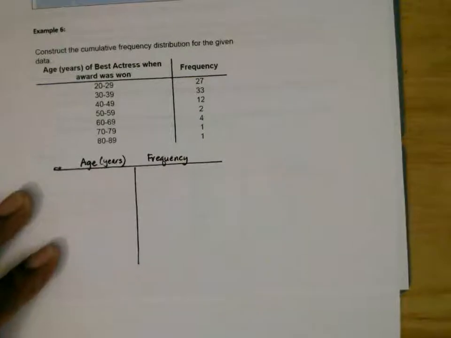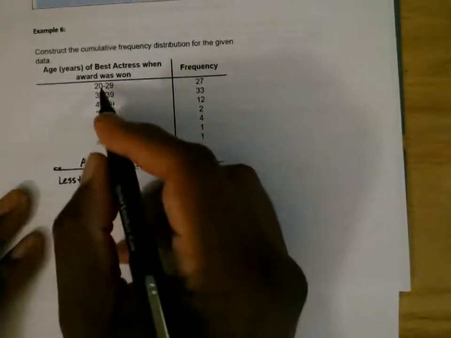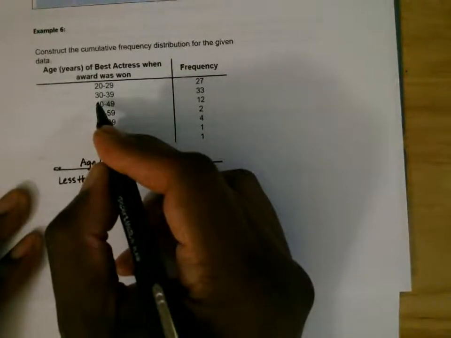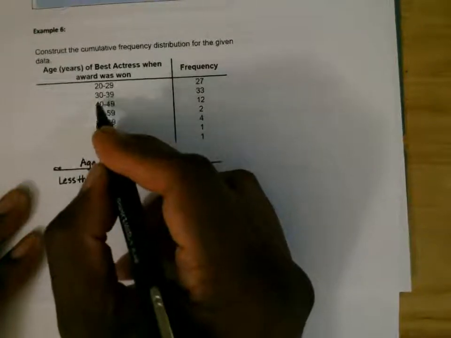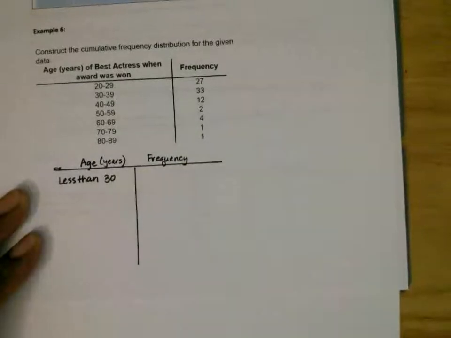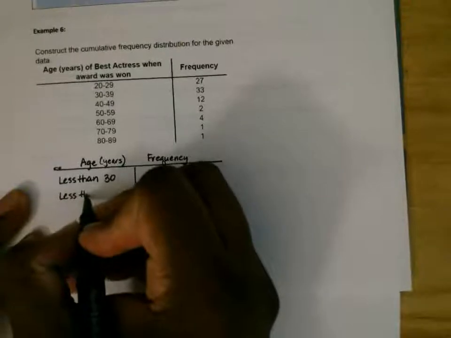And the age, of course, is going to be in years. Now, the way I'm going to write my classes, instead of doing the 20 to 29, I'm going to use the phrase less than. And it's going to be less than the next lower class limit. The first one is 20 to 29. The next lower class limit is going to be 30. So that first class will be less than 30, which is the same as saying 20 to 29. And then the next class will be less than. Well, let's look at this class width.